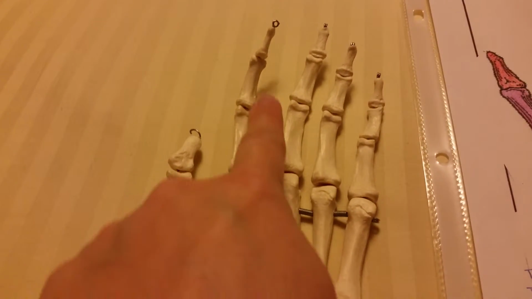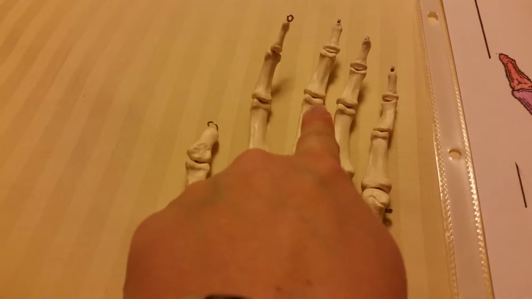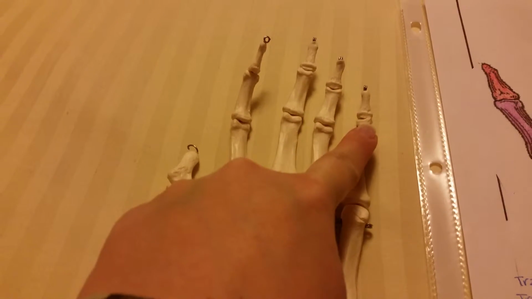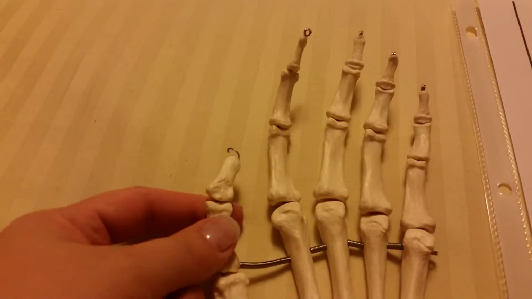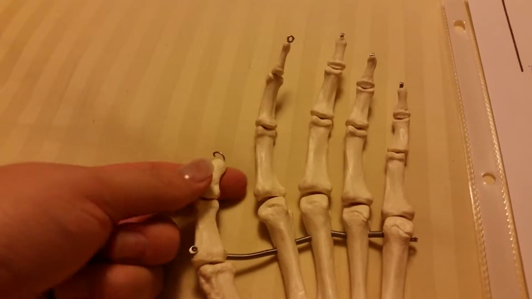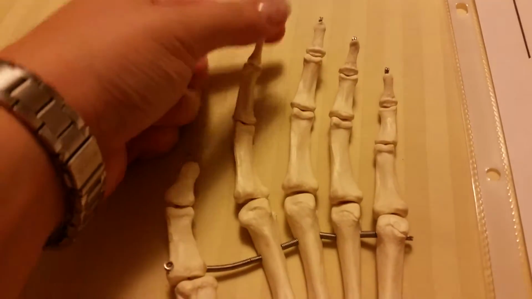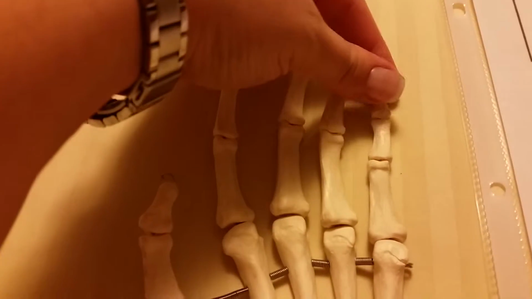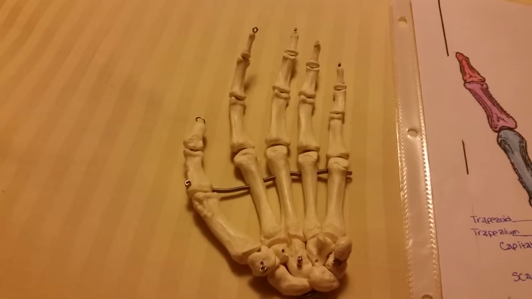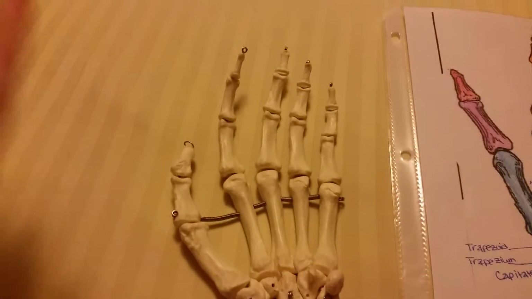Middle phalanges, 1, 2, 3, and 4. As you can see, the thumb does not have a middle phalange, but it does have the distal phalange, and that is 1, 2, 3, 4, 5 distal phalanges. And that will cover the left hand.